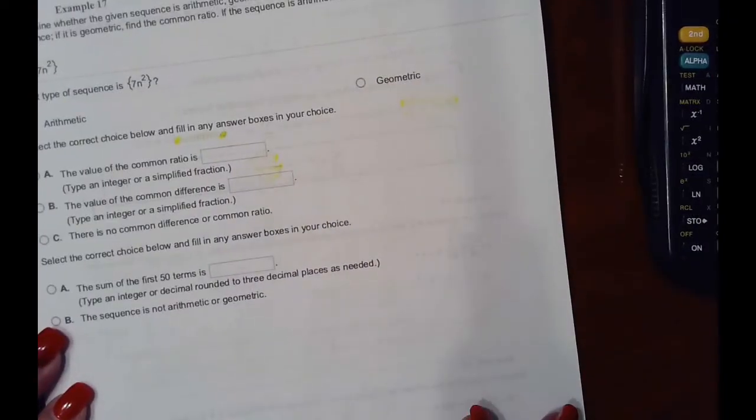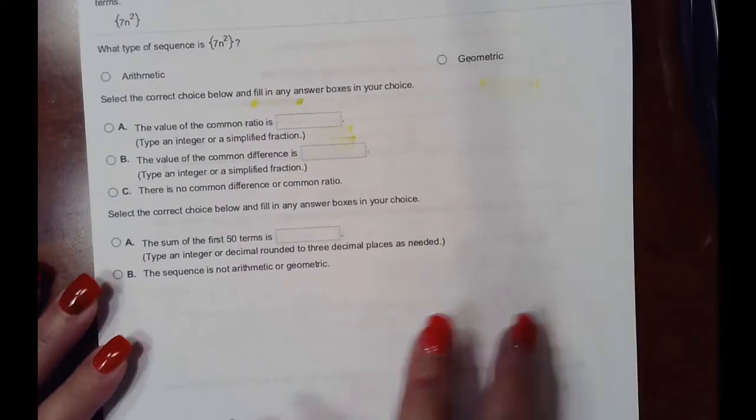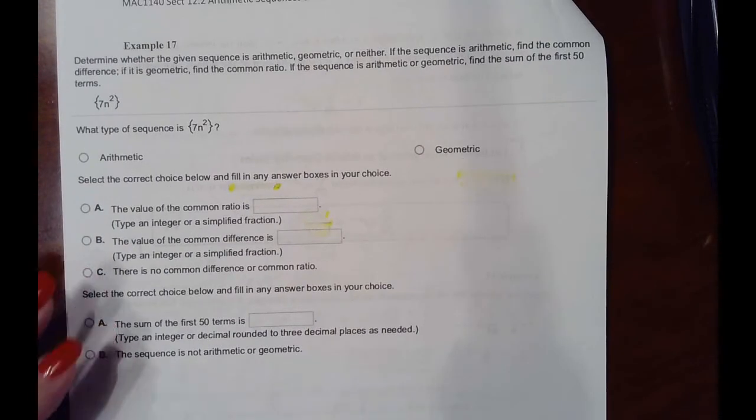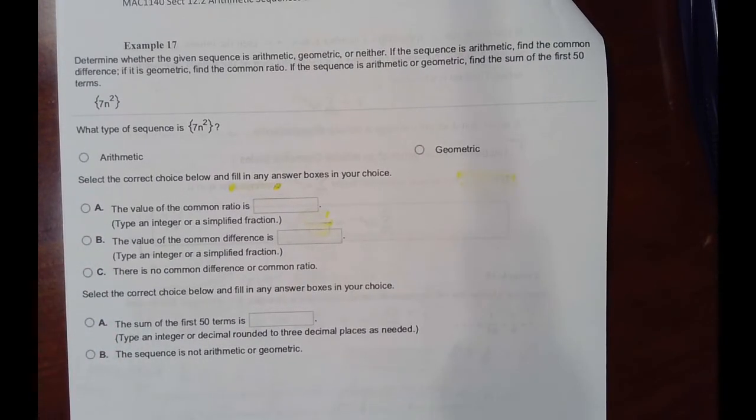Okay, moving to example 17. We now have another sequence here represented by 7n squared. This will generate the terms in the sequence, and then you can decide whether it is arithmetic or geometric. And they ask several questions here.